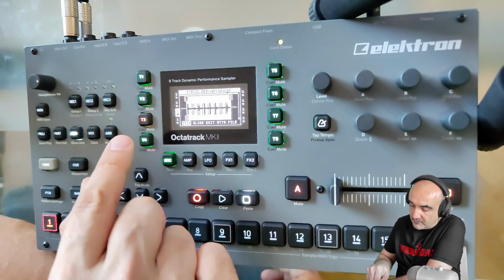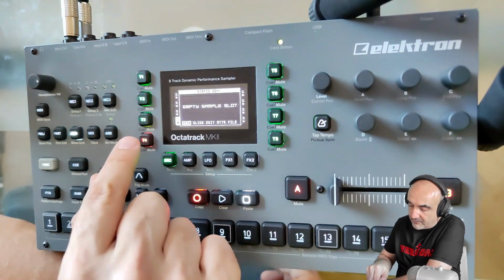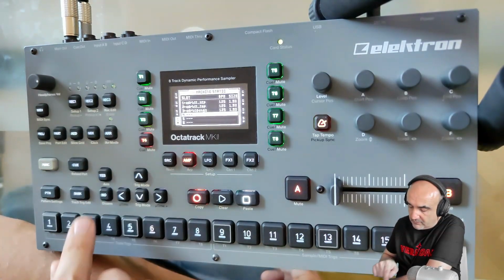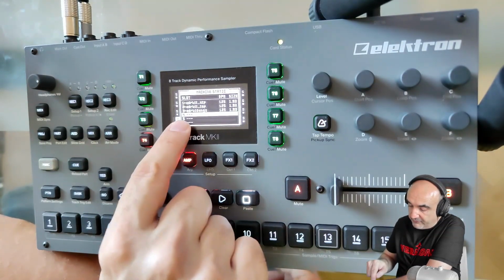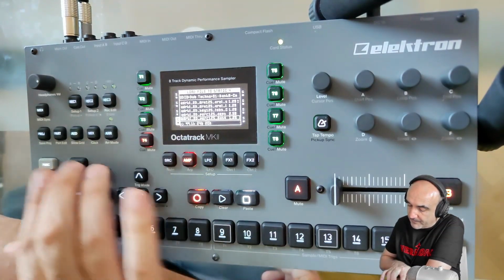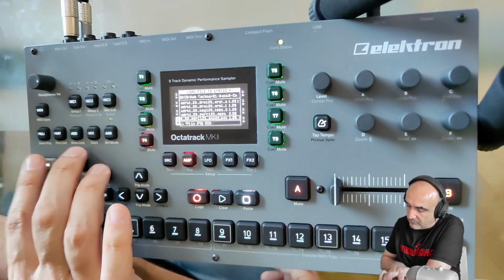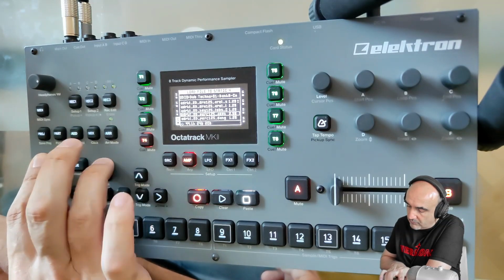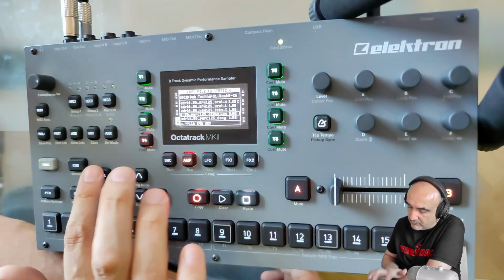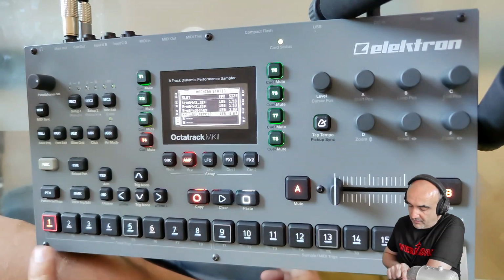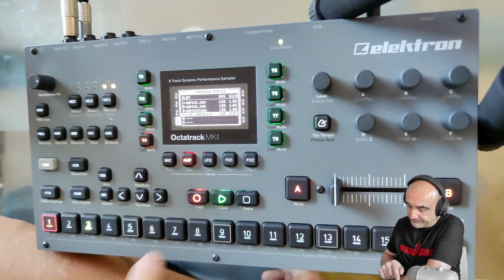Let's go next to track number 4. I double click it to load it. We are in the 4th line. Let's use this one. This one, for example. Same thing, I put a trigger here, play.